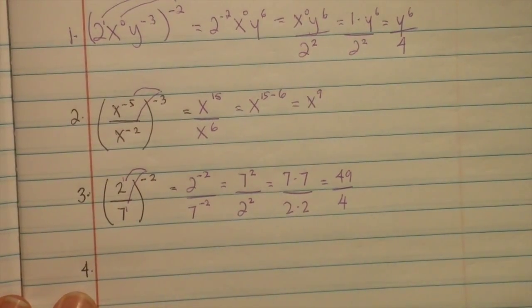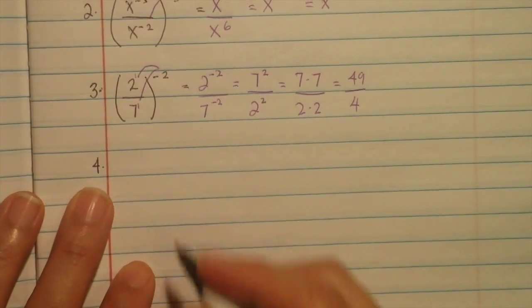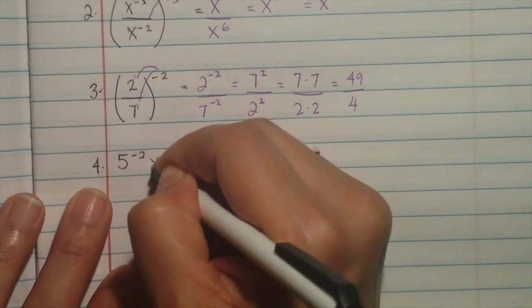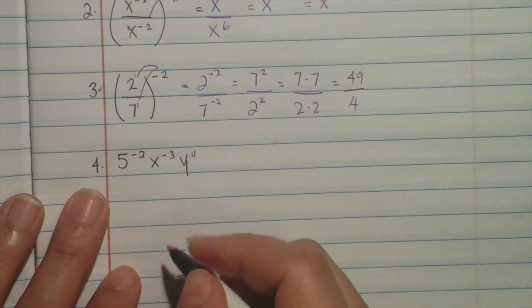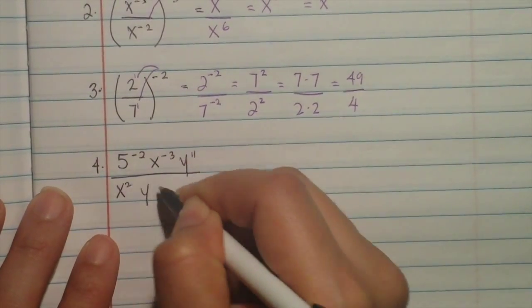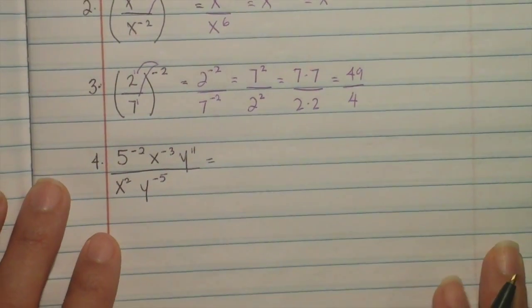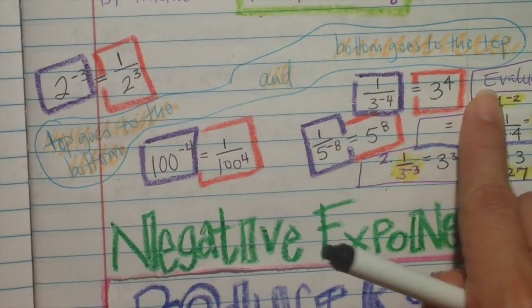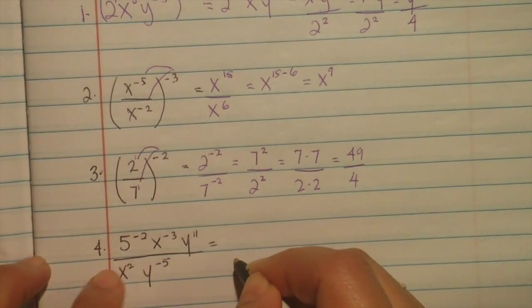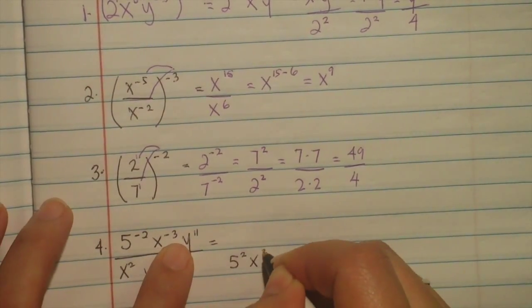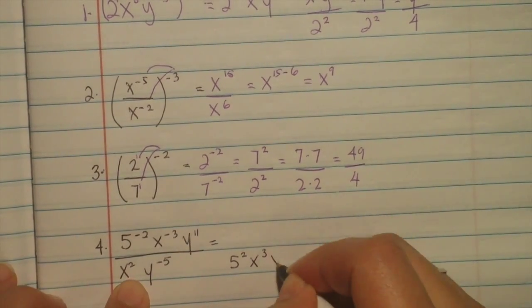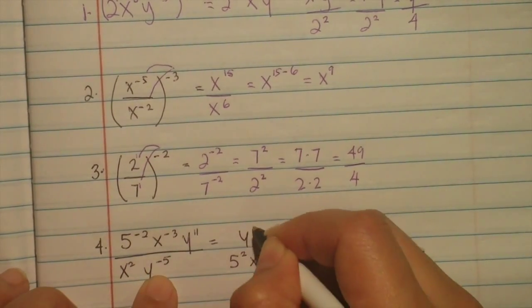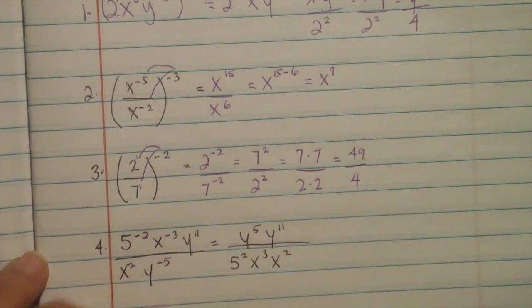Looking at another problem, number 4. 5 raised to the negative 2, x raised to the negative 3, y to the 11, over x squared, y to the negative 5. Alright, equal. And again, many ways of doing this. I'm going to start with the negative exponents. Top goes to bottom, bottom goes to top. So everything negative, that goes to bottom. So 5 squared, x to the 3 in the bottom. The x squared is already on the bottom, so we could just put that there. And then take that y to the 5 on top, and then we got y to the 11 on top.